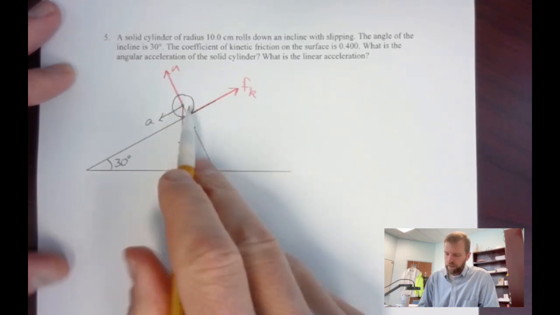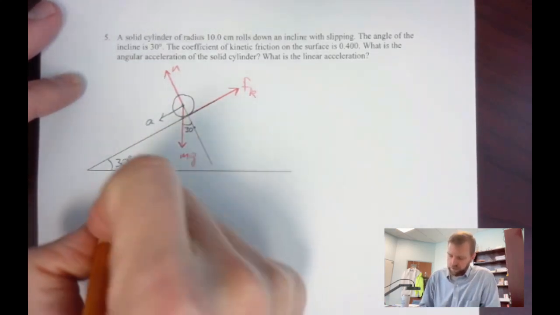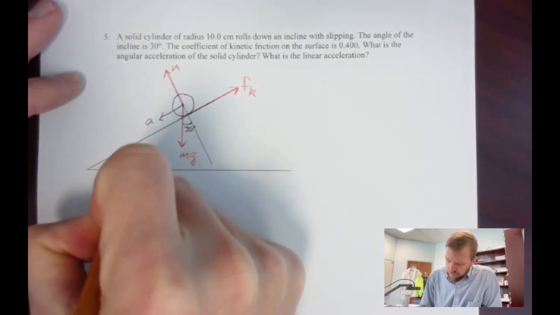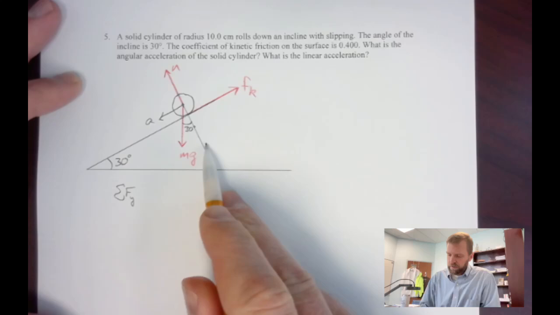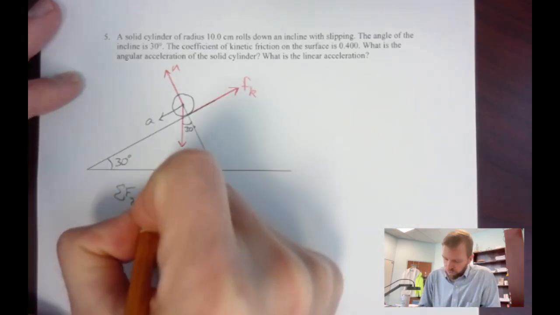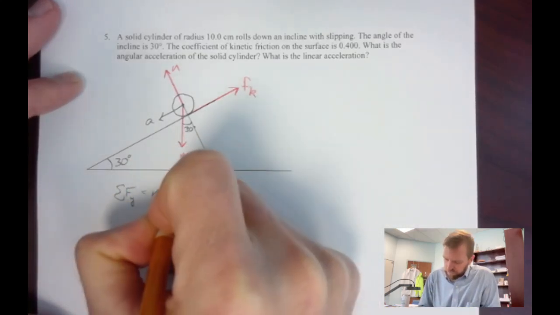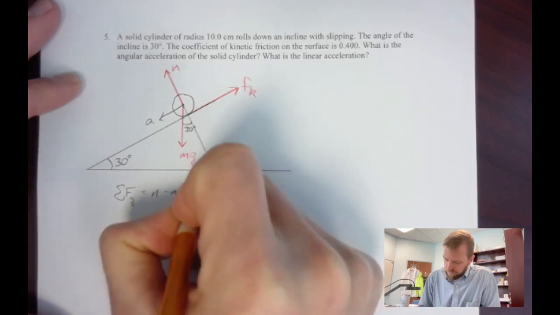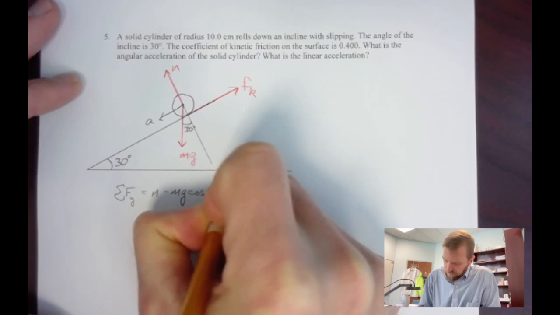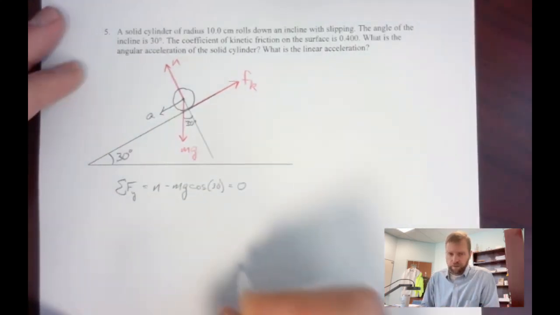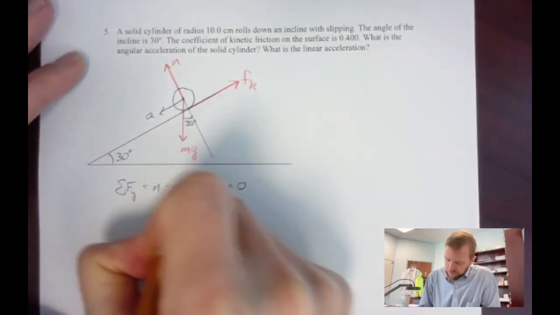So let's analyze the motion and find these two. We'll allow the y direction to be aligned with the normal force. Which tells us what the normal force is.